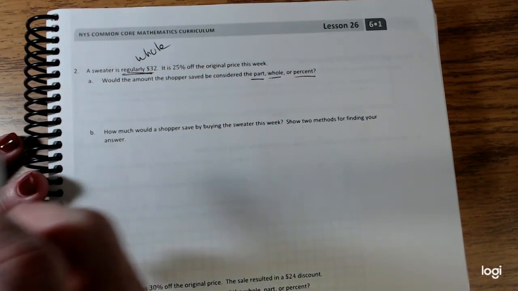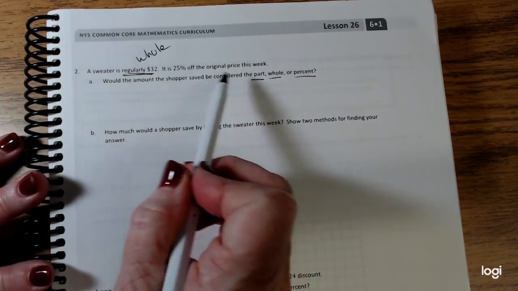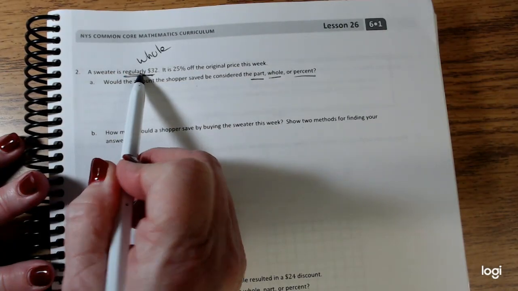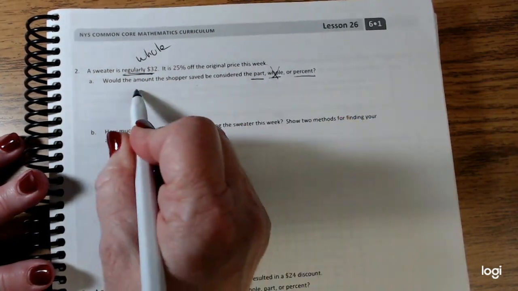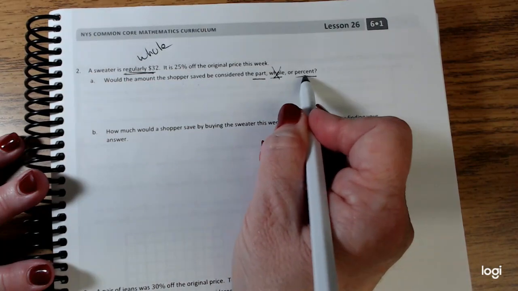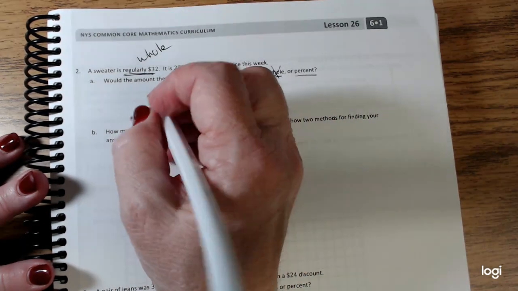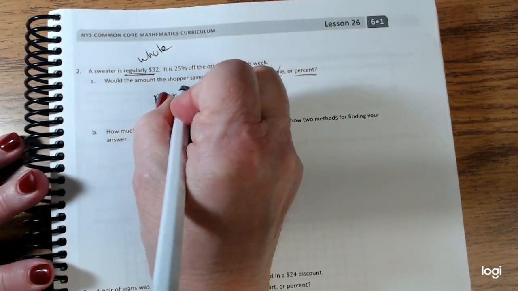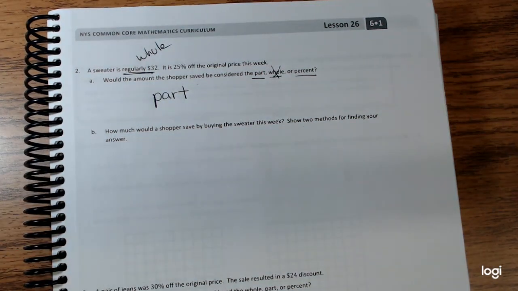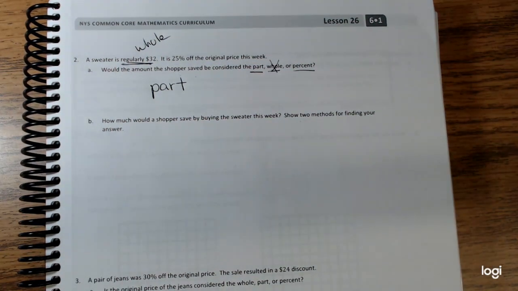Well, if I'm saving money, it's obviously not the whole part because I'm not paying the whole part. And it's not really asking for the percent. So the part that I'm saving would be part of the cost. All right, well, let's see if we can solve it. It says, how much would a shopper save by buying this sweater this week?